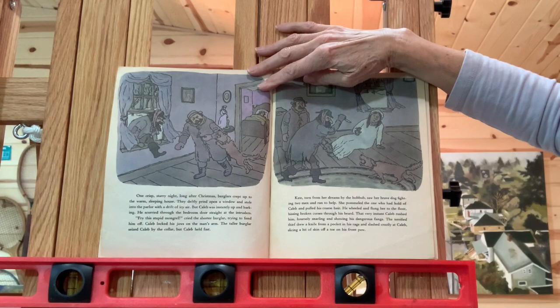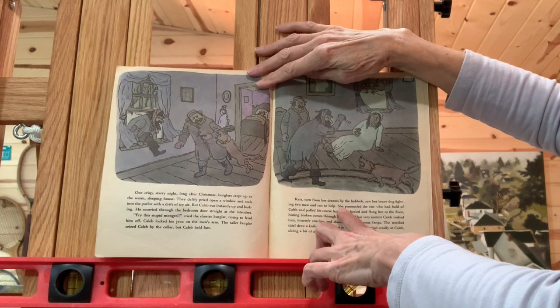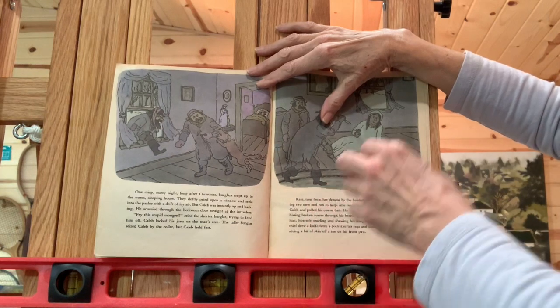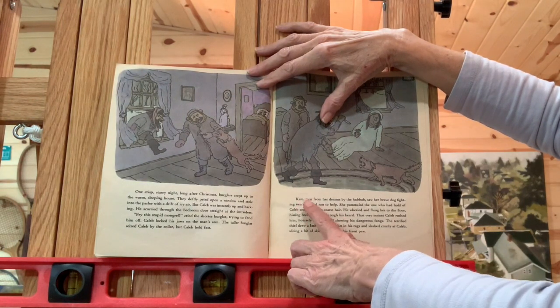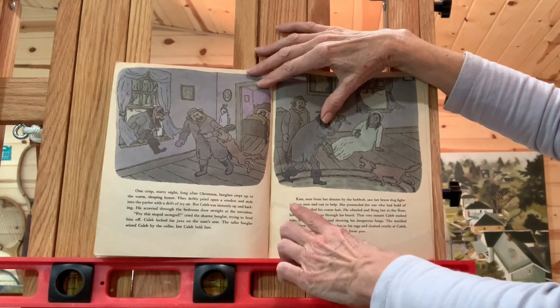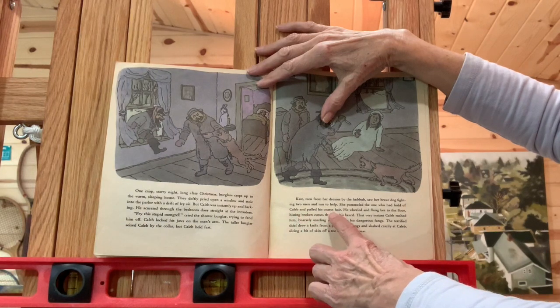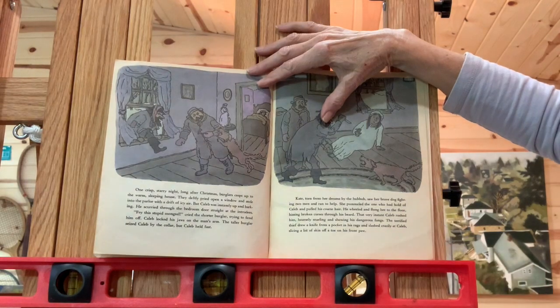Okay, friends, I want to go back to this page, which is one of the most exciting pages in the whole story. And this is the word, she pummeled the one who had hold of Caleb. So I'm going to read the sentence before that and the sentence after it, and then you can guess what you think the word pummeled meant. Kate, torn from her dreams by the hubbub, saw her brave dog fighting two men and ran to help. She pummeled the one who had hold of Caleb and pulled his coarse hair. He wheeled around and flung her to the floor. So what do you think the word pummeled means? You can just kind of guess at it.